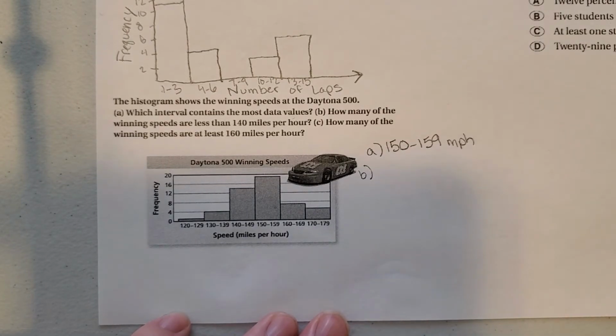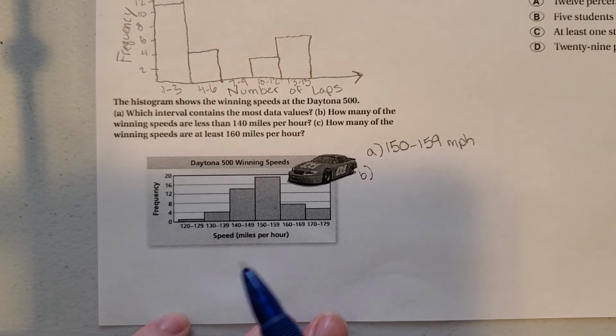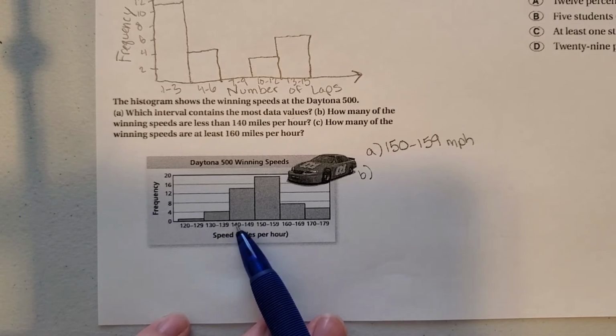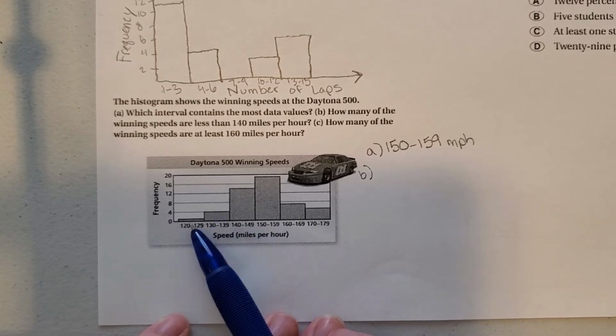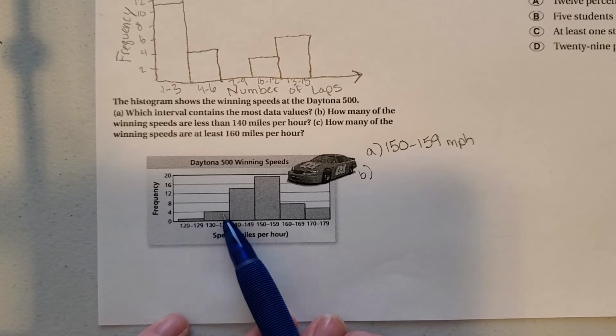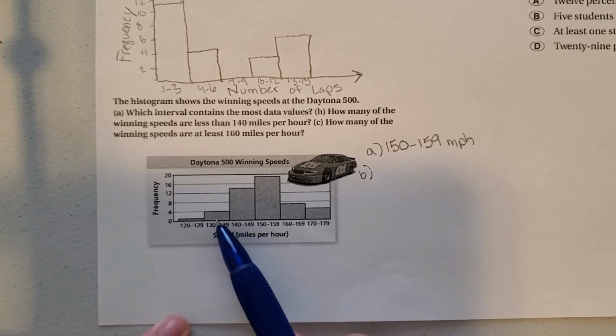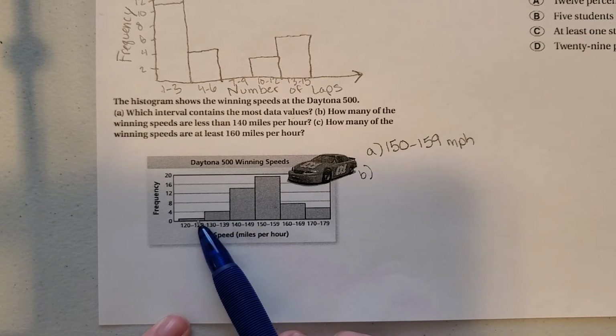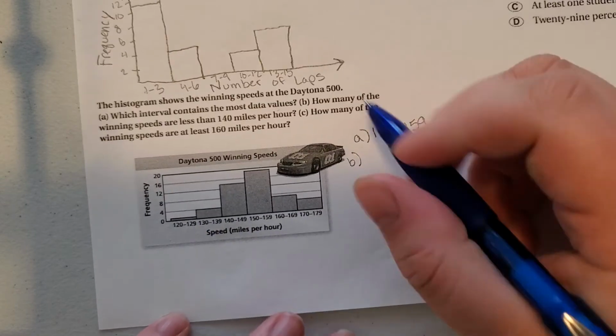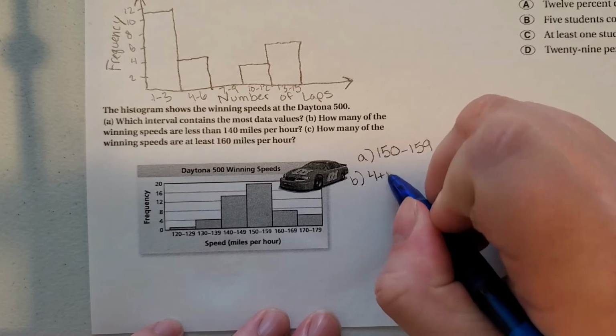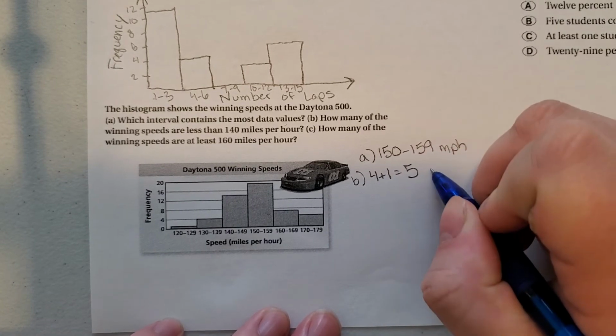B says how many winning speeds are less than 140. So this one is 140 or more. These two are the ones that include numbers that are less than 140. This one has 4 cars that did less than 140, and this one has about 1. So if I add 4 and 1, I get 5 cars that are less than 140.